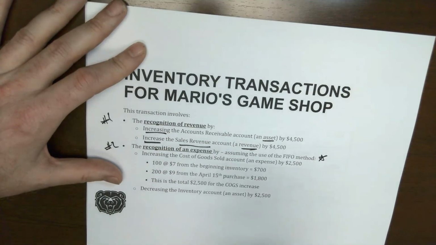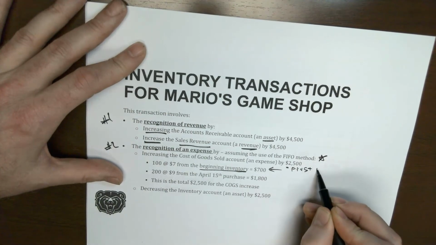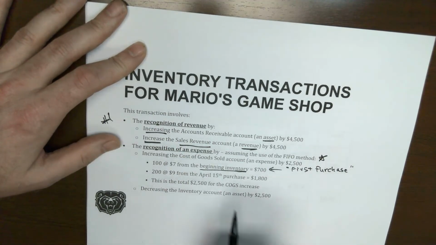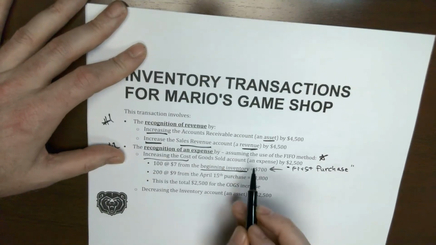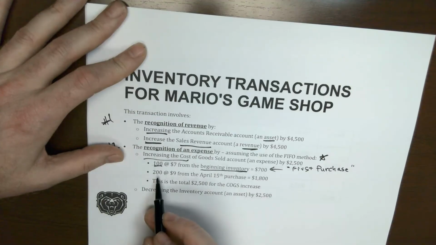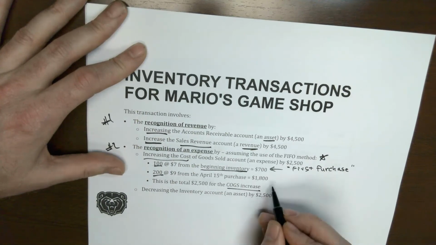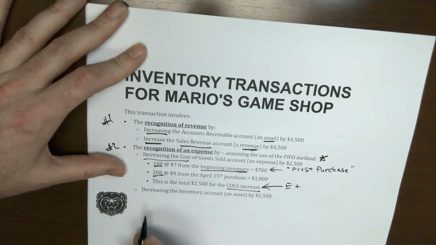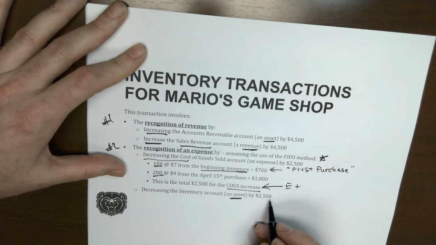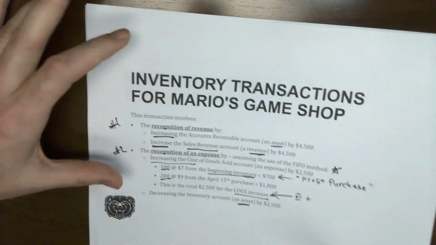Okay, so going from that beginning inventory, that first purchase. Remember, this is technically our first purchase. I said that way back, maybe in video number 1. Okay, so we're going to increase the cost of goods sold account by $2,500. We sold 300 of them, so 100 of them came from that first purchase. 200 come from the next purchase, totaling $2,500. Increase the COGS. This is an expense, right? And then we're going to decrease the inventory count, an asset, by that same $2,500, right? So same amount, increase COGS by 2,500, decrease inventory by 2,500.